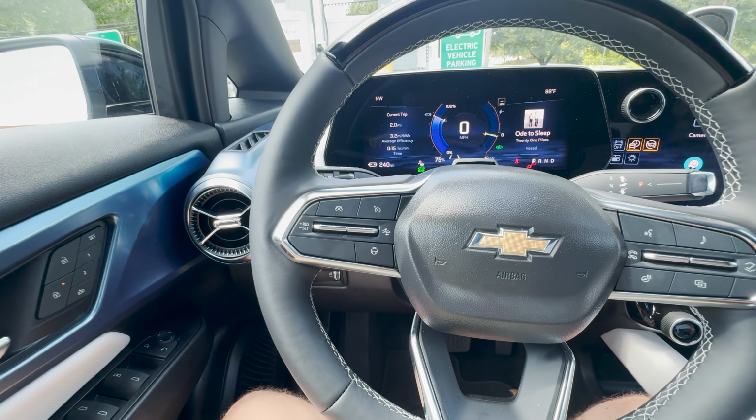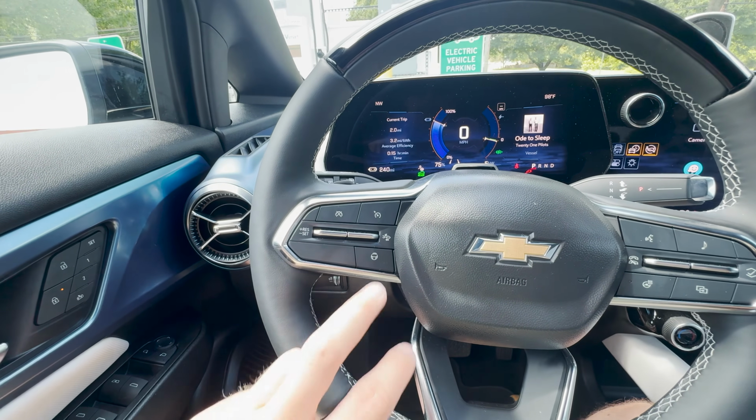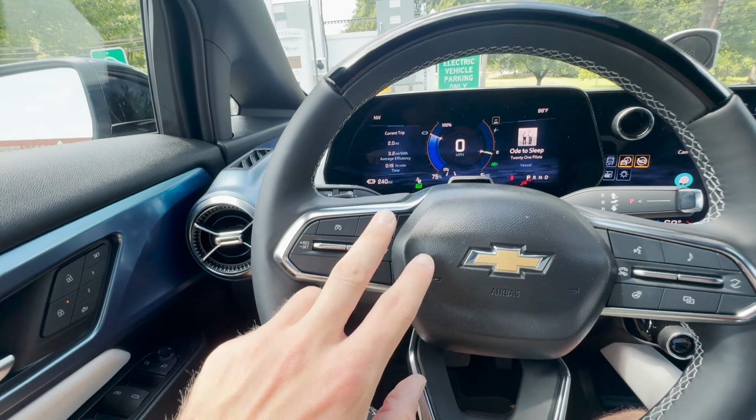Again, if your car does not come equipped with this, maybe when 1LT definitely won't have Super Cruise in my opinion, and maybe it doesn't have adaptive.